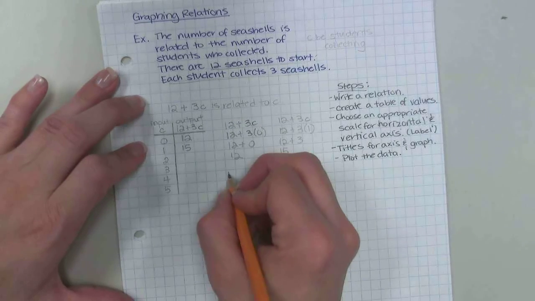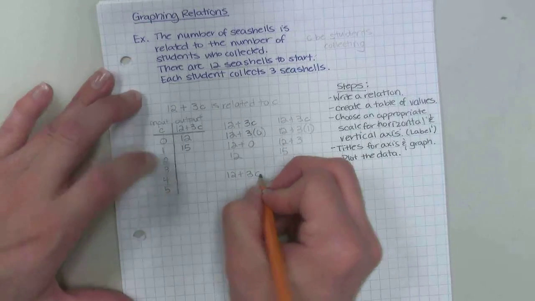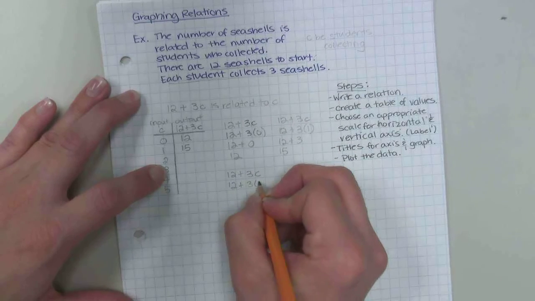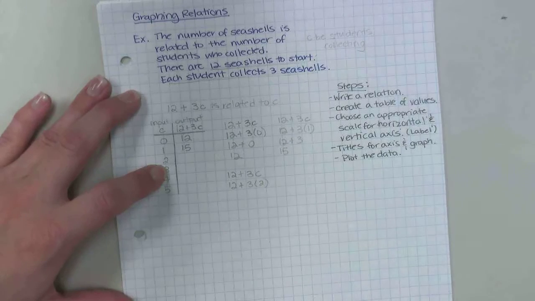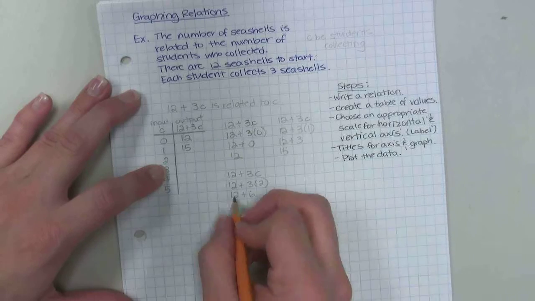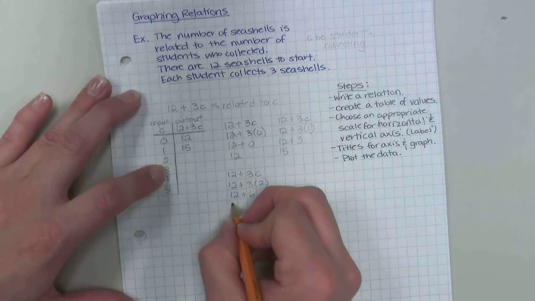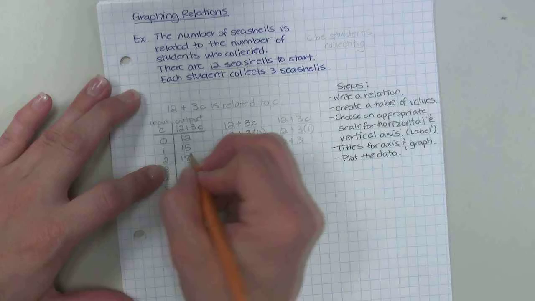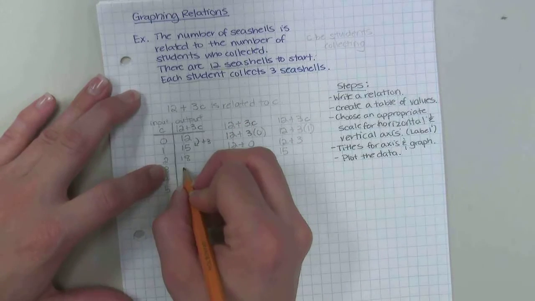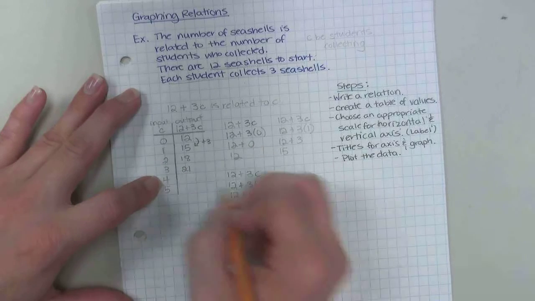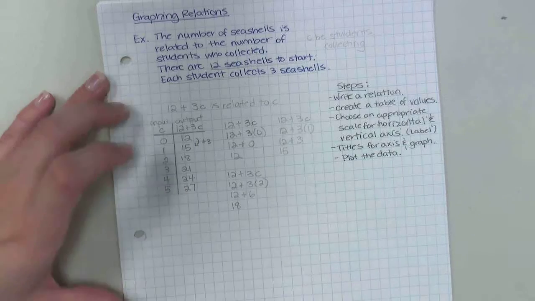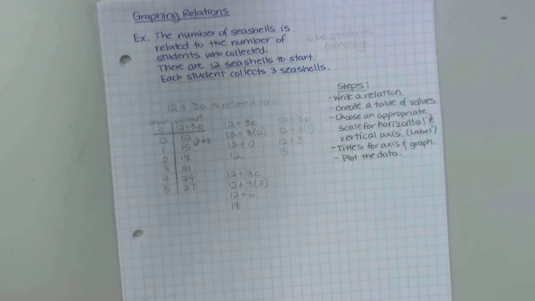We'll do one more to double check our pattern. So our next input number is a 2. So if 2 students help collect, we replace the C with 2. We have to multiply before we add. 3 times 2, we get 6. And 12 plus 6, we get 18. We will notice a pattern that we are adding 3 each time. So 18 plus 3, we get 21. Plus 3, we get 24. And plus 3, we get 27. So our pattern has continued.